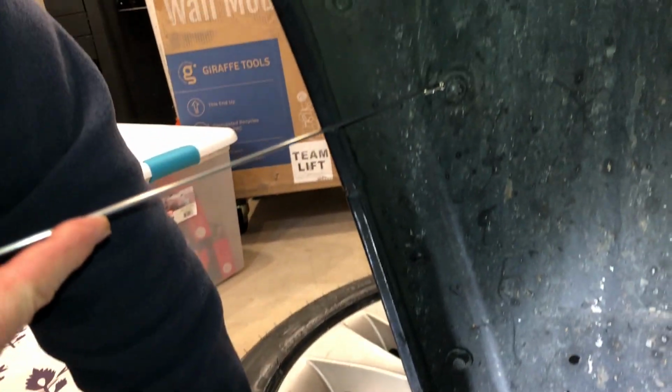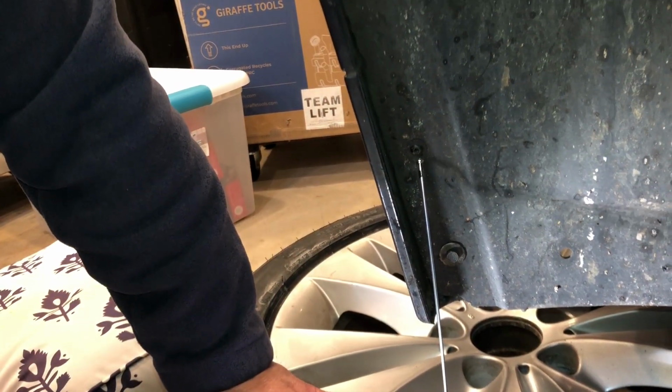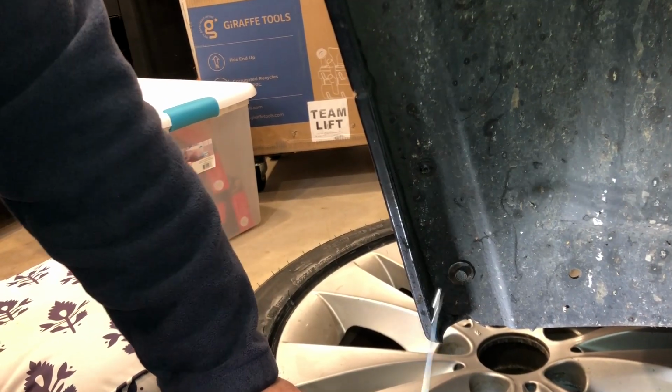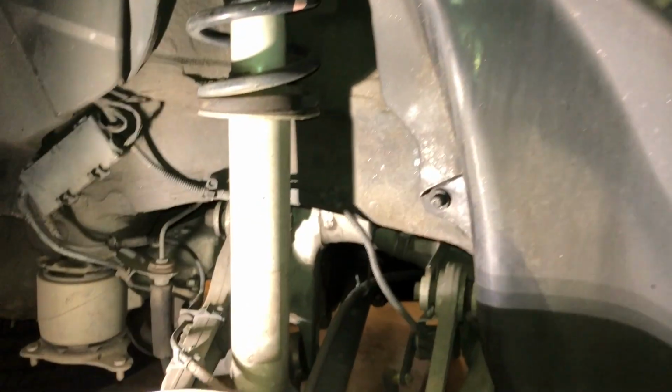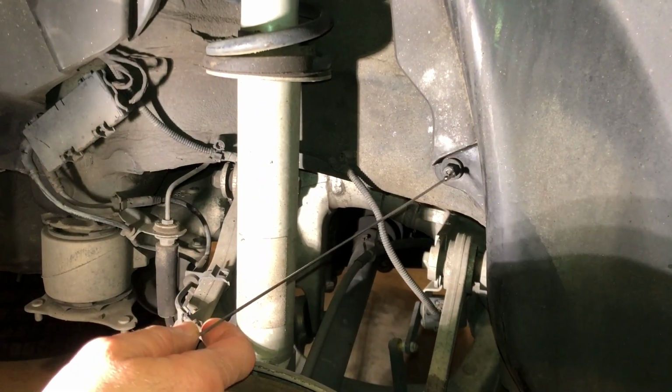Plus, there is a Phillips head screw and a T25 and a T20 Torx screw. So there are two more fasteners I forgot.